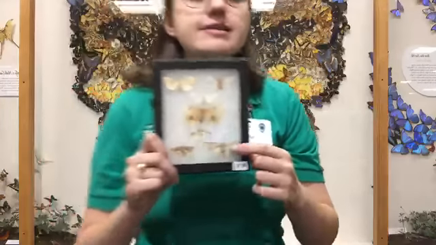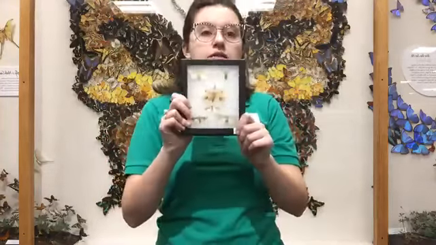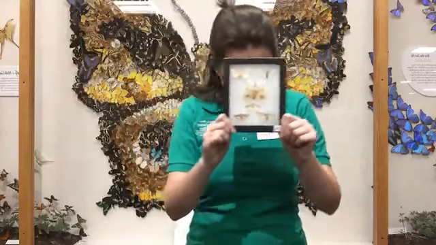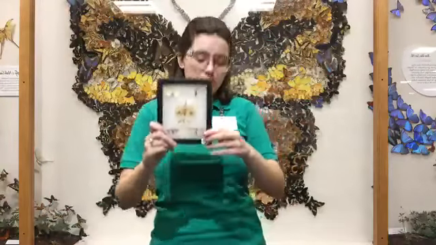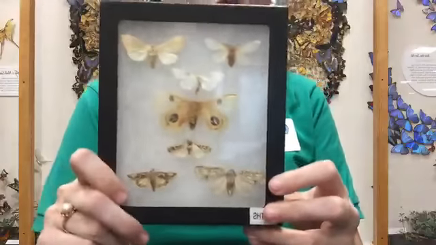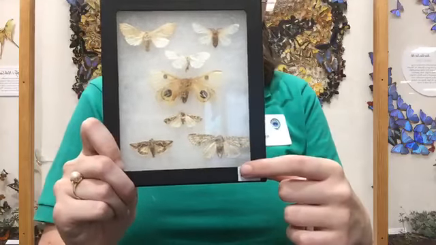And one of the ways that moths are different from butterflies is the way that their wings fold. So all of our moths and butterflies that we have mounted in these boxes here are going to show with their wings fully open, so that we can see all the beautiful colors and everything, because when they're folded, you can't always see it. So this is what they look like when they're open.